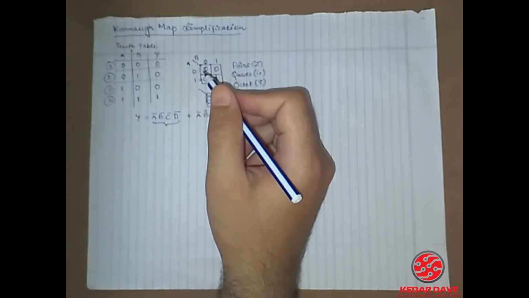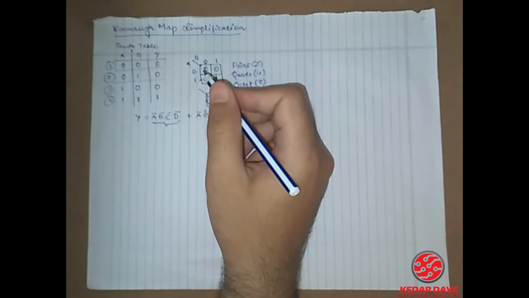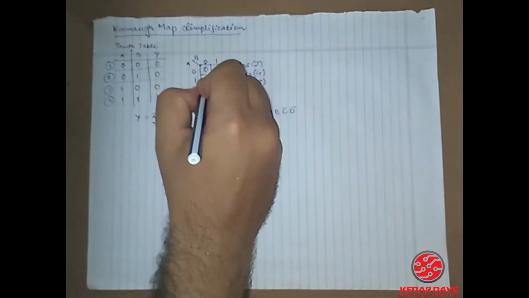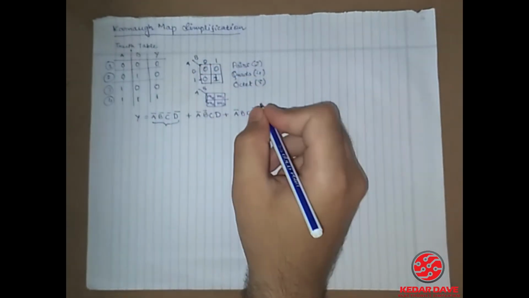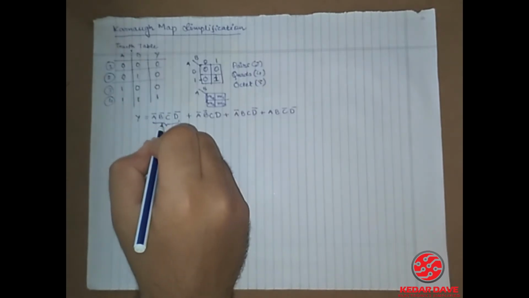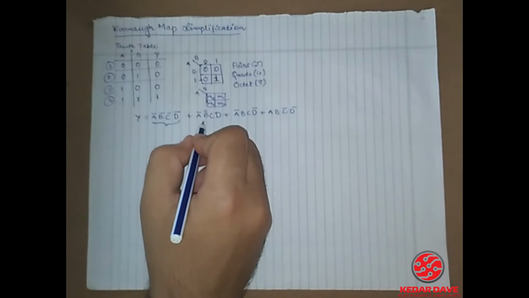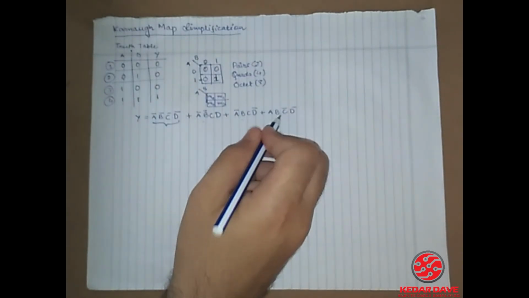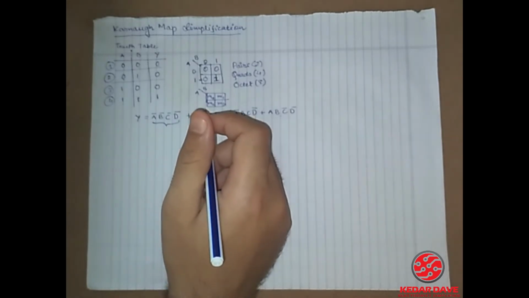So this way it can be represented for the first particular equation. Now for this Karnaugh map, we need to write this whole thing, right? This one is our first min term, this one is our second min term, third is our third min term, and this is our fourth min term, right?